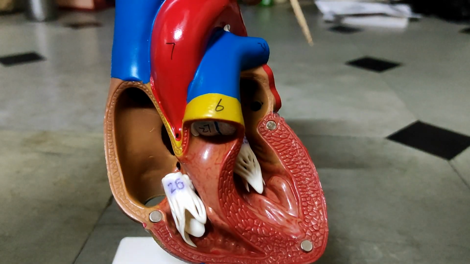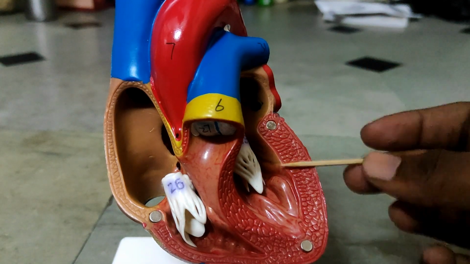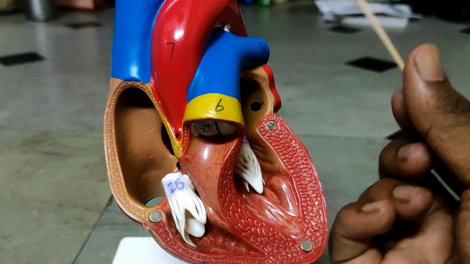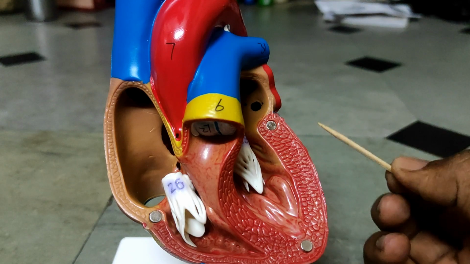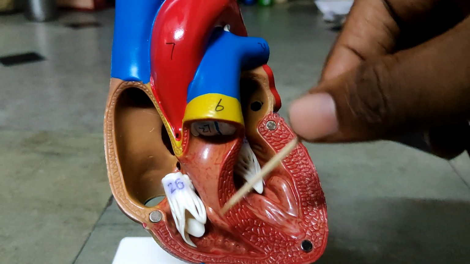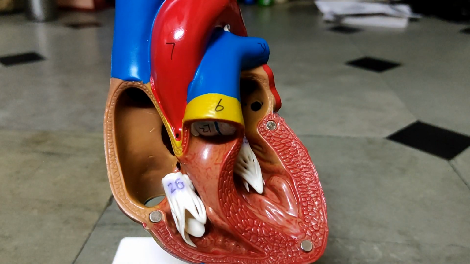Similarly, in the left atrium, the blood flows from the left atrium to the ventricle inside the heart. So the direction of blood flow from atria to ventricles is downwards, to the left of the median plane.